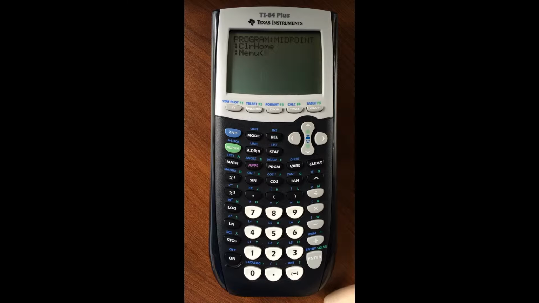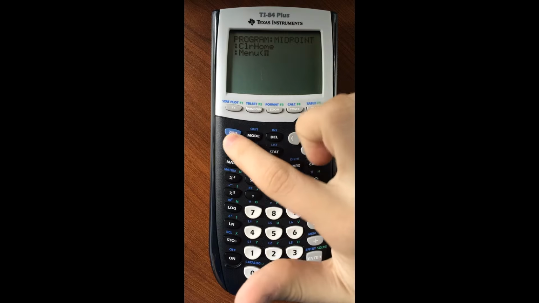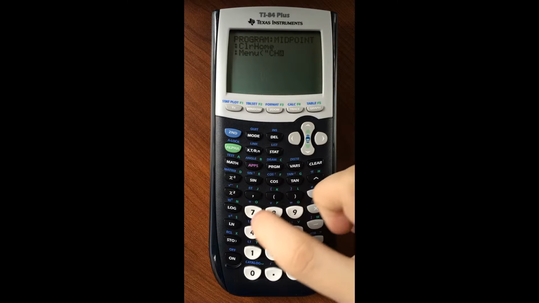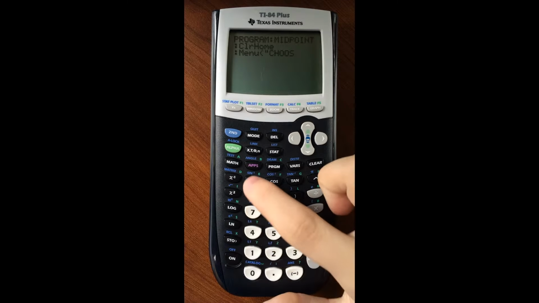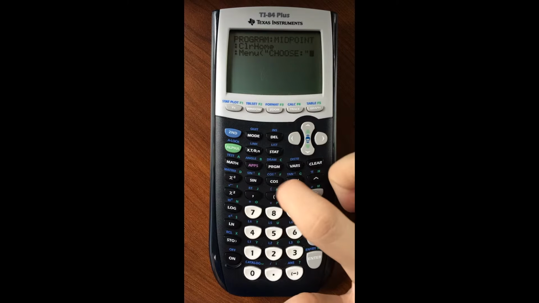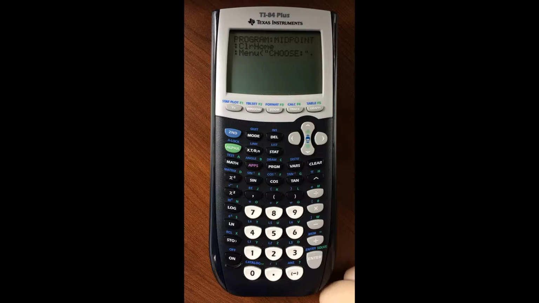And now menu's first parameter is the title of the menu. So what are we going to call this menu? We'll go second alpha plus for quotations. And now we're going to say choose. And then let's put a colon and another quotation mark and a comma. You can title this menu whatever you want. I think choose is easy to understand.